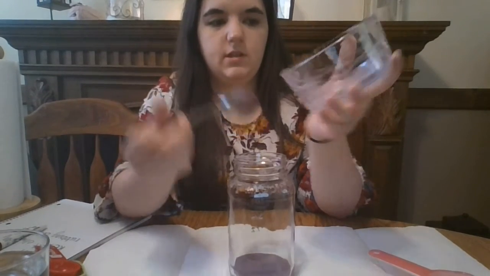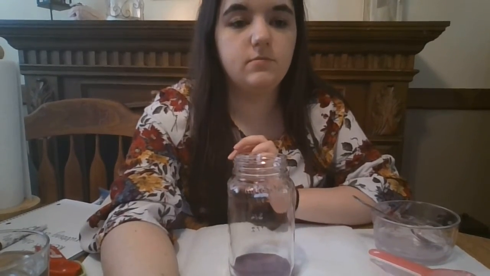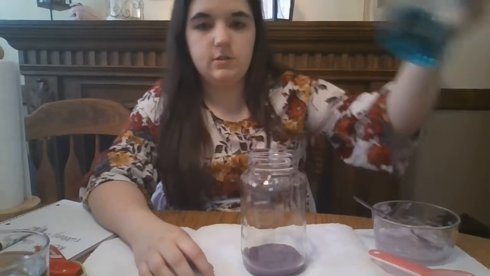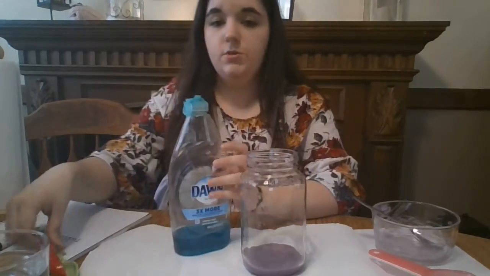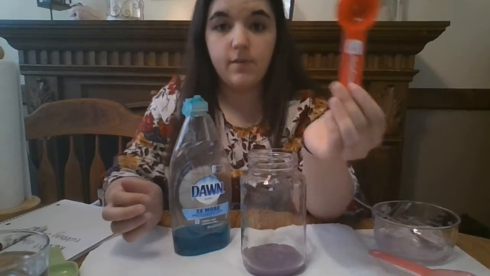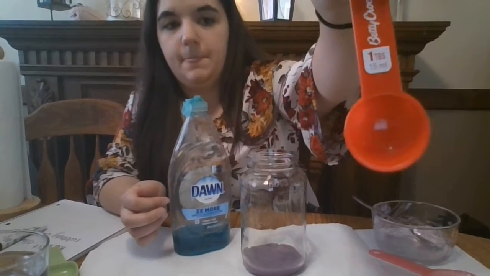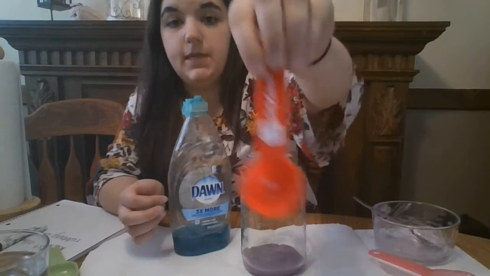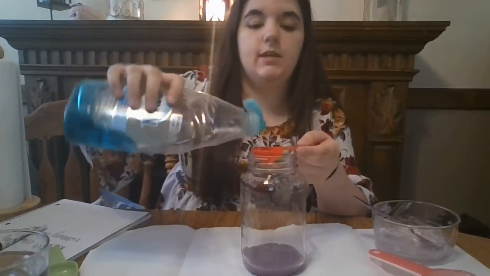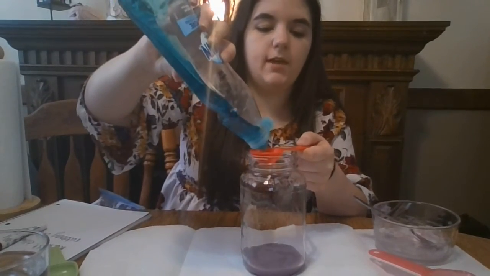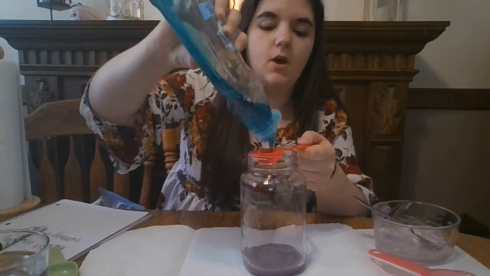Alright, so then just set this aside onto the napkin. And then the next thing, let me show you what this looks like. So we just have the purple. Next thing you're going to need is your Dawn dish soap. So you want to pour 5 of these tablespoons into the jar. So that's 5 TBS, not TSP. It can be confusing, so I'm just making that obvious to you guys.